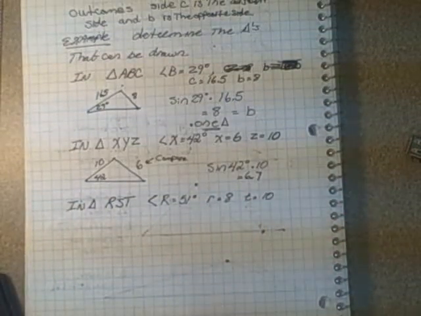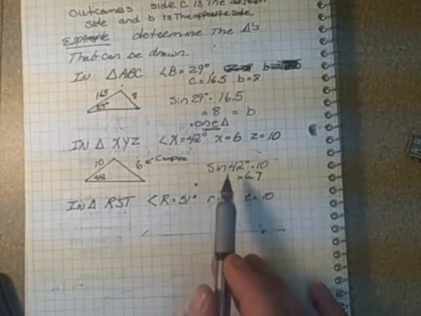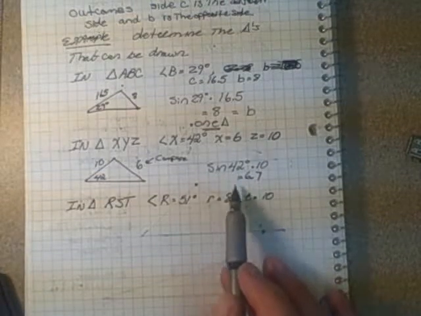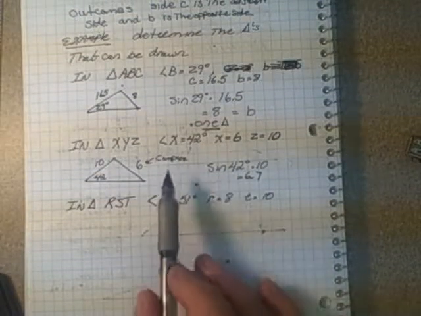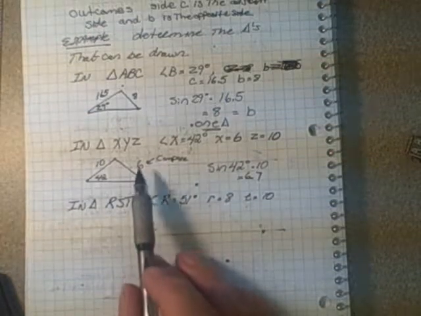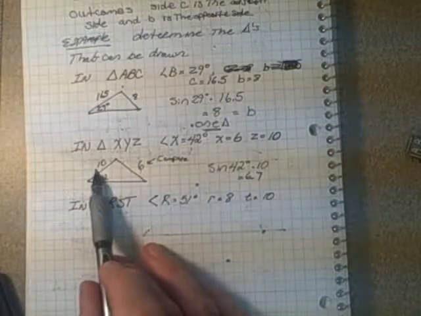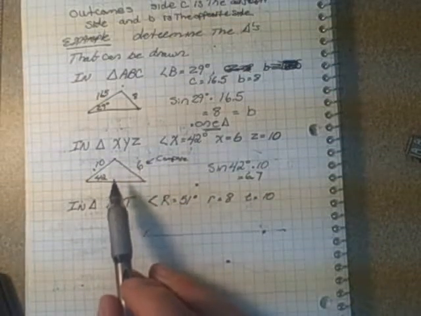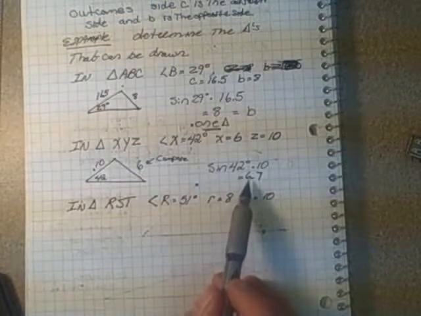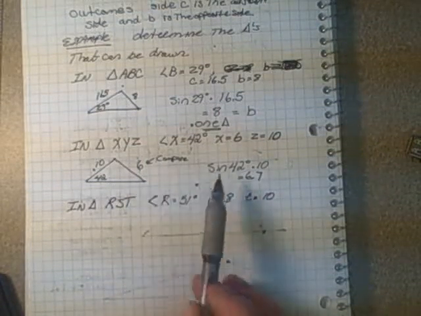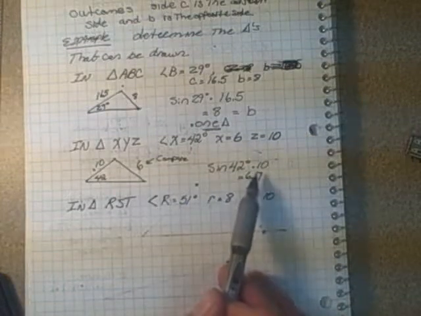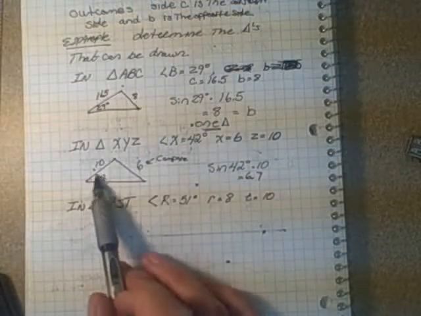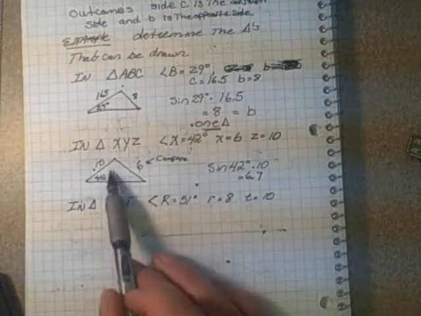So that's sine 42, or the adjacent side times the sine of the angle is greater than the opposite side, and less than the other side here, the adjacent side. Okay, so it's less than this side here, but it's greater than the sine of this one.